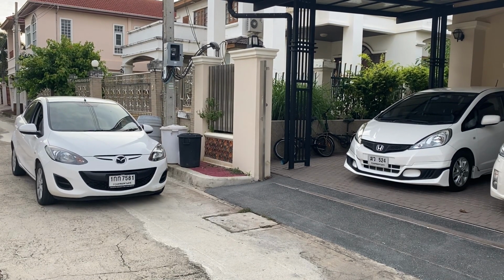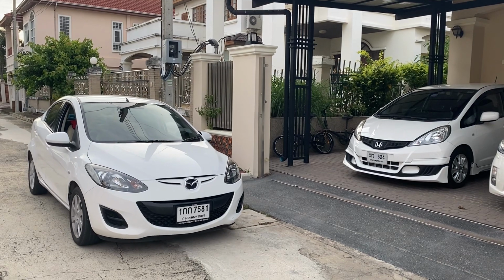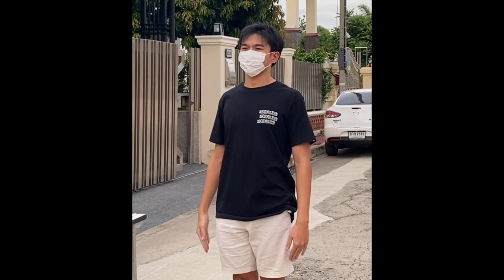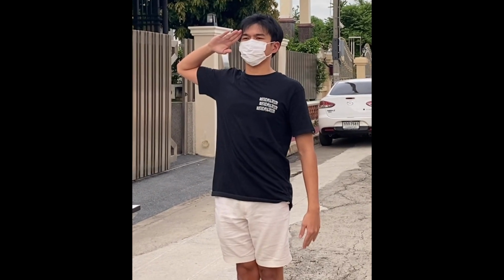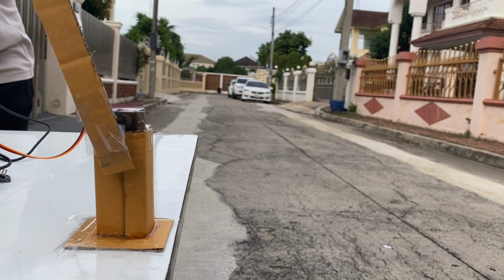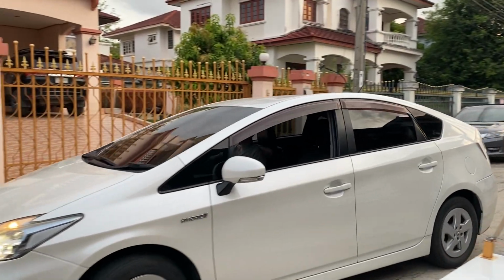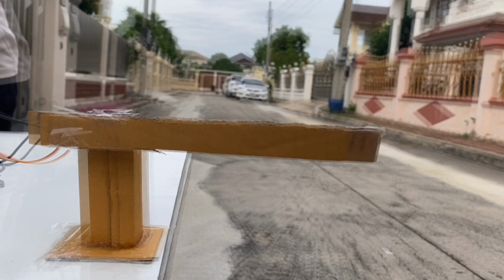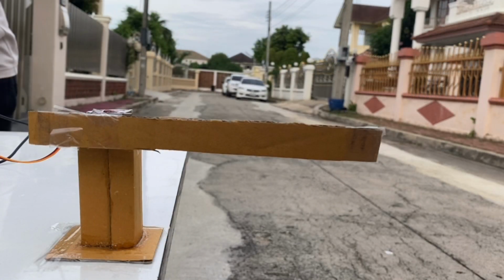Now, we will show you our demonstration. As you can see, a car is arriving at the gate. The security guard welcomes the car. The system reads the license plate. And then the gate opens. The car goes through, and after that, the gate closes. Let's pause. This is what happens if our system has sensors detecting that the car has arrived.